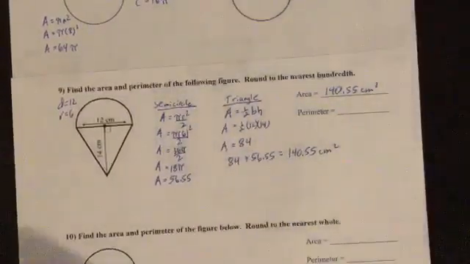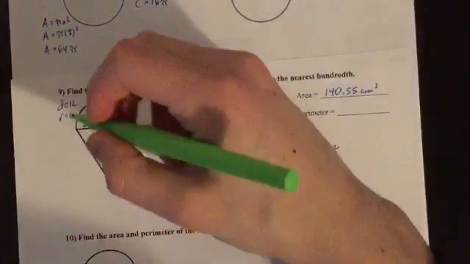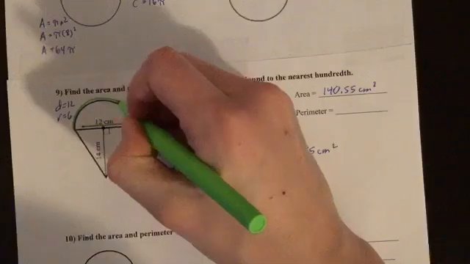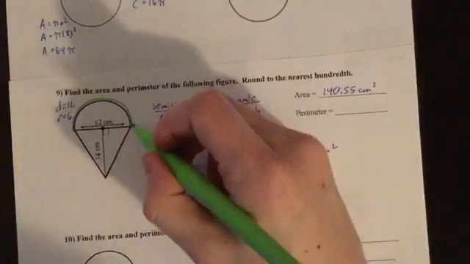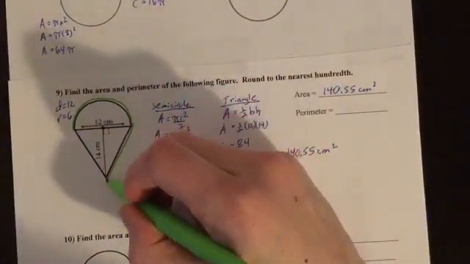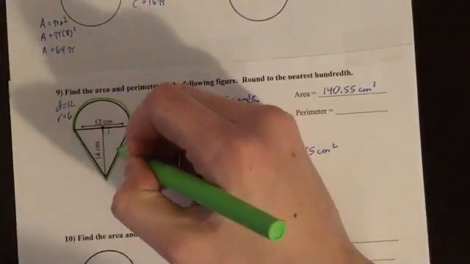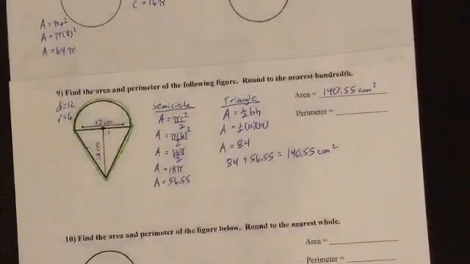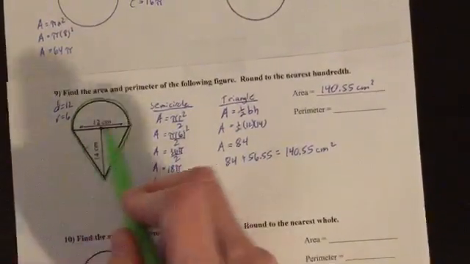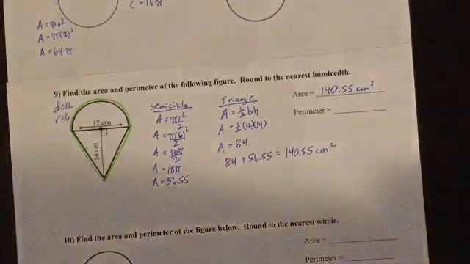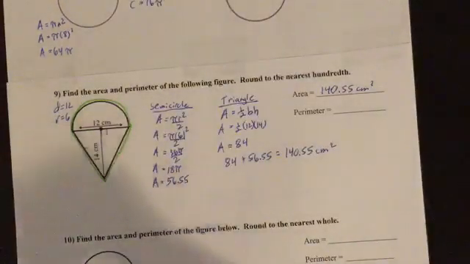Okay. So first thing we want to look at with our perimeter, we want to remember that it's that distance around the outside. So it's going to be around that circumference of the semicircle, and then our two sides of our triangle here, and that's going to be an isosceles triangle. Notice we didn't go through the middle, so that 12 is not going to be included in our perimeter because it's inside of the figure. It's not on the outside.